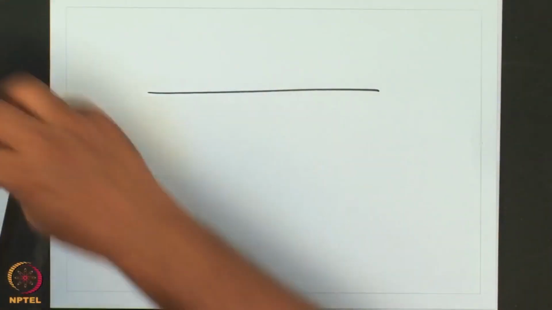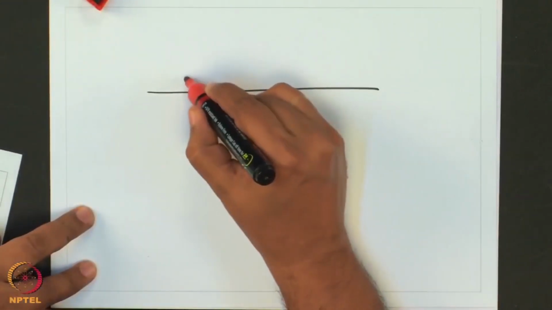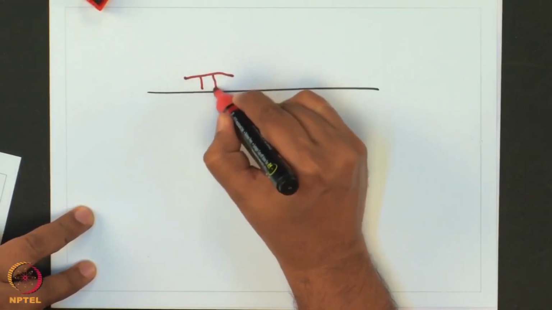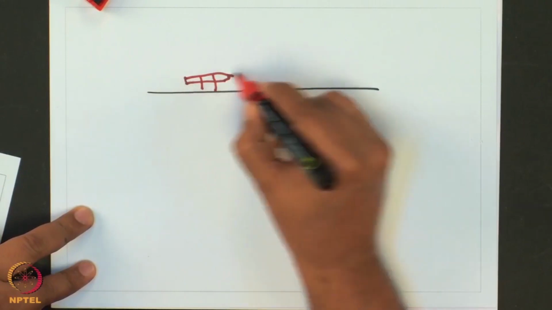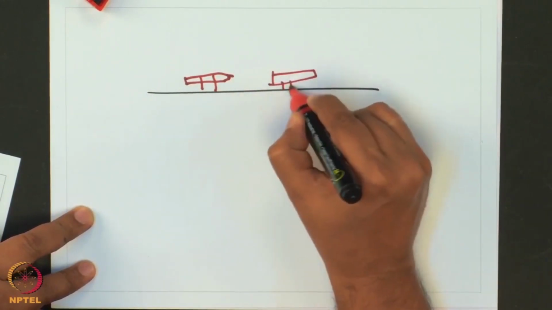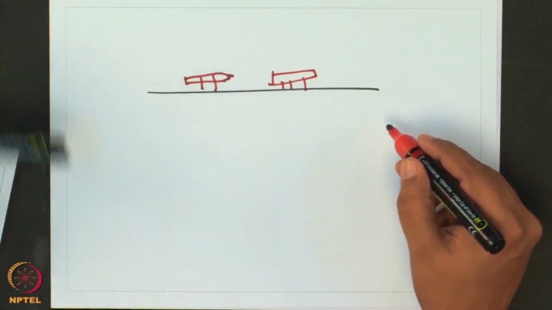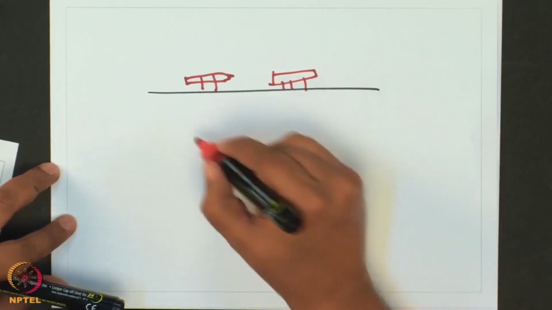And this can happen in many contexts. For example, if you have a DNA and a protein bound. So let us take this example of DNA and protein. You have DNA on which proteins are bound, and these bonds can be broken.